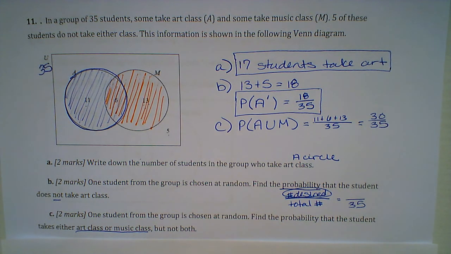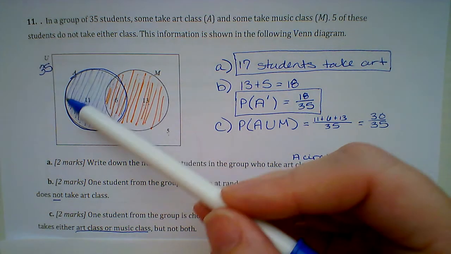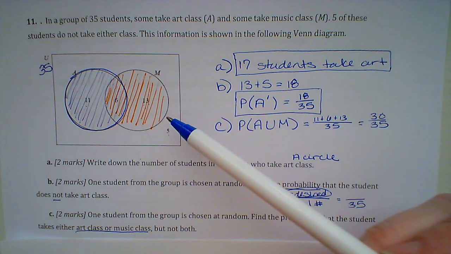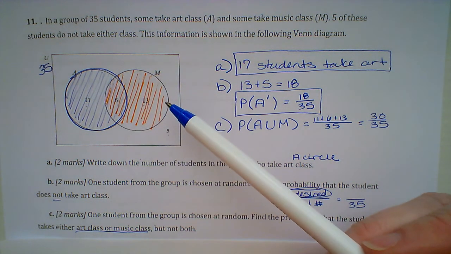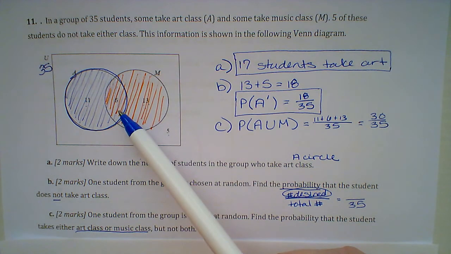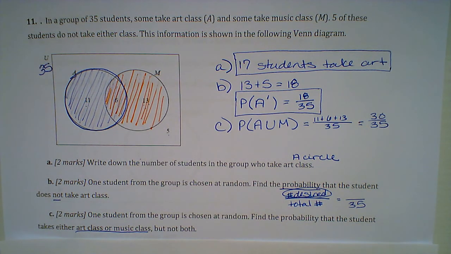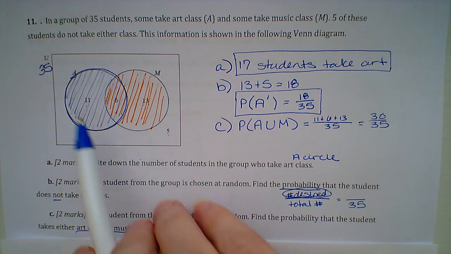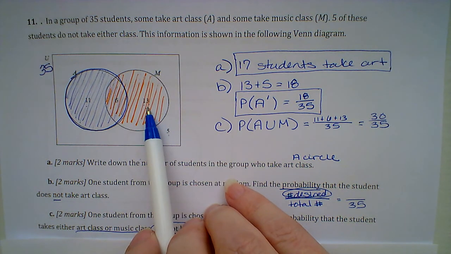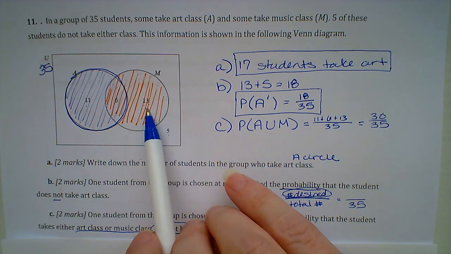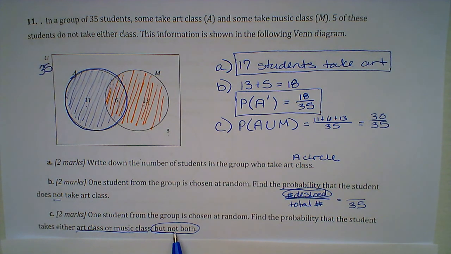Now that's if I just want the or. So if I want or, I'm going to color in all the pieces, and I'm going to leave the lines going the same direction, and anything that gets colored in is fair game. But be careful. It says, but not both. So how are we going to do that? I want art or music, but not both. So notice I've got 3 sections that I've shaded in here. Which one of these sections do I not want? Which one of these sections represents both?